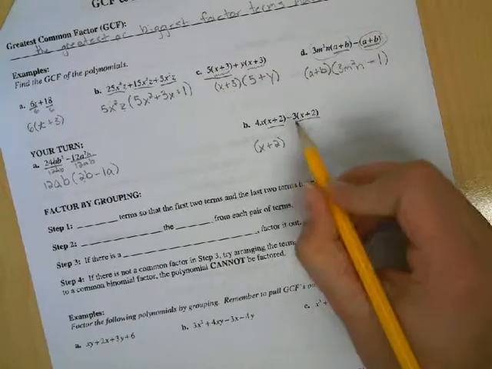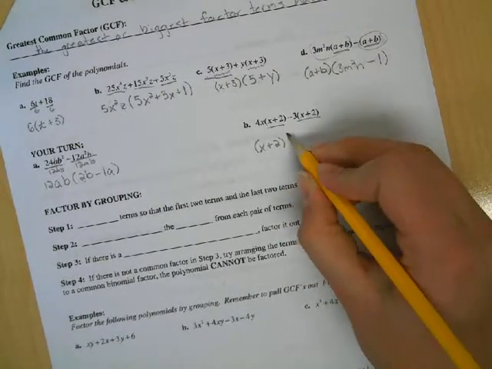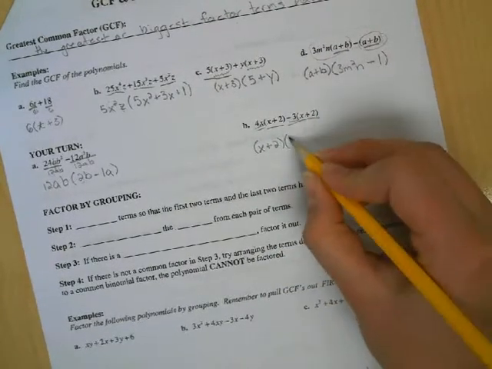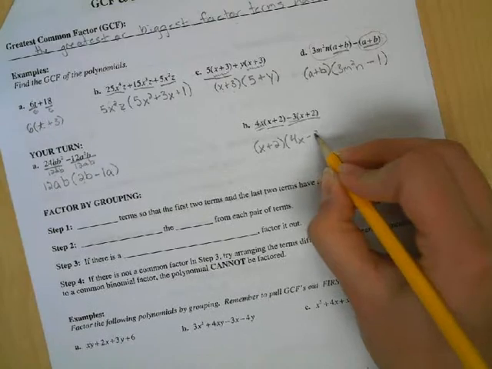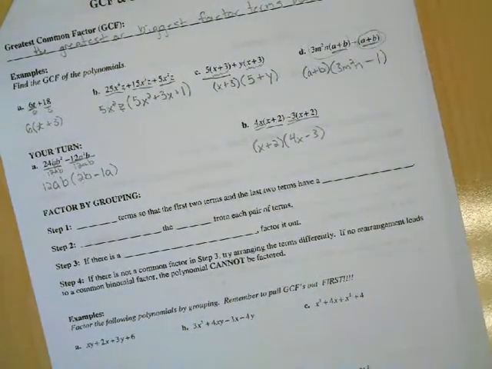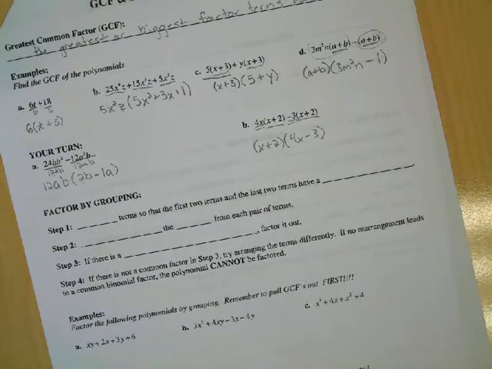So the x plus 2 factors out front, and then what I'm left with is the 4x and the minus 3. So 4x minus 3, and that's what's going to show up in that second parentheses is what's left. So that's what we are going to consider to be pulling out a GCF, okay? So factoring out the greatest common factor.